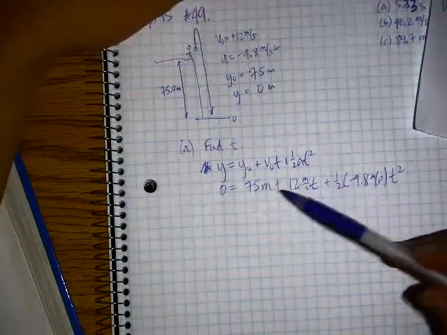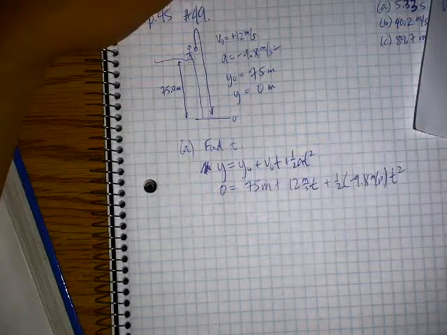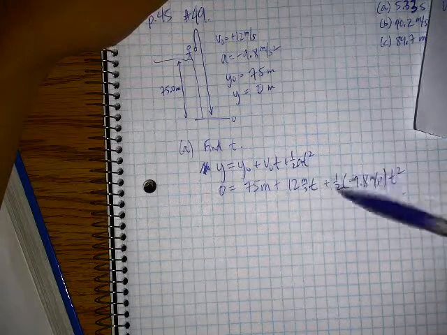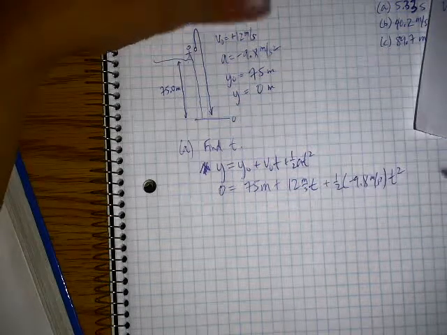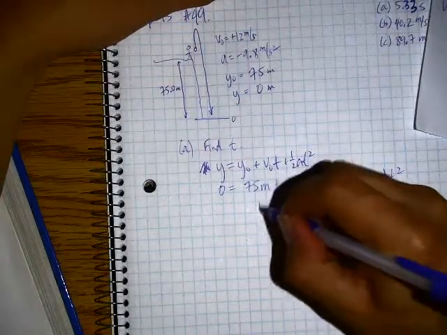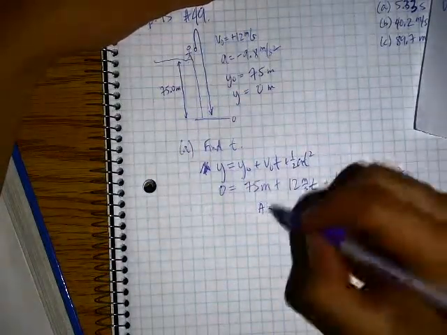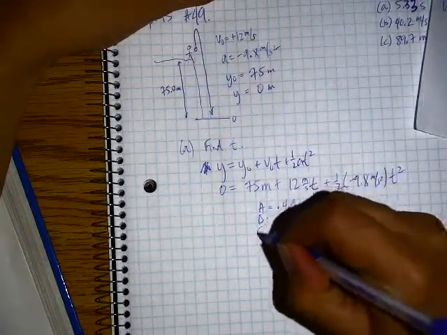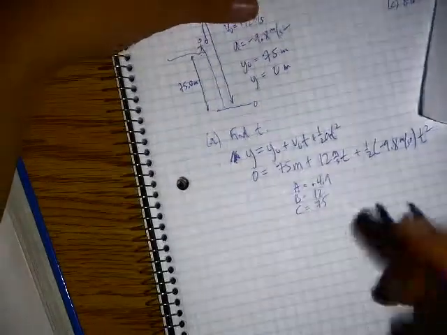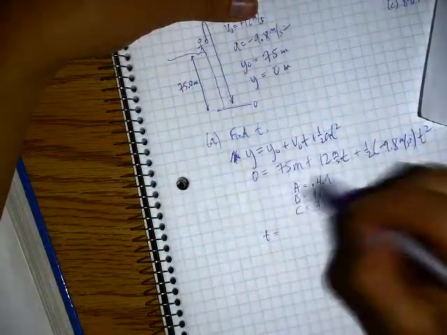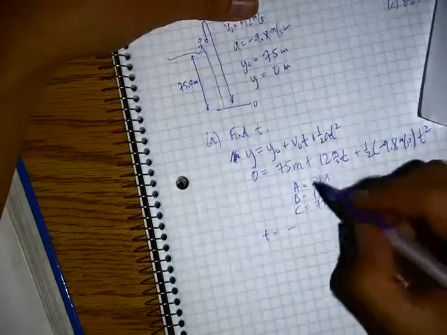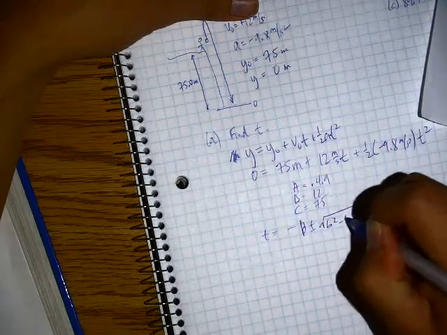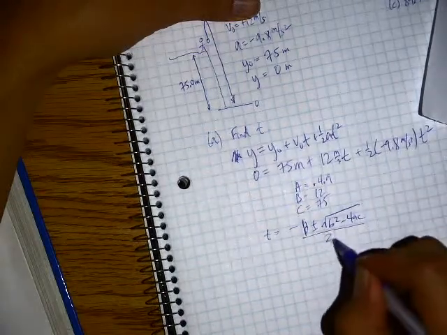All right, and so what we have here is a quadratic equation, right? 0 equals 75 plus some function of t and some function of t squared. And so we do need to use the quadratic formula. We know that a, which is our t squared term, is going to be negative 4.9. b is going to be 12, and c is going to be 75. So we're going to go ahead and solve for the roots, solve for the time. So we have negative b plus or minus the square root of b squared minus 4ac, all over 2a.